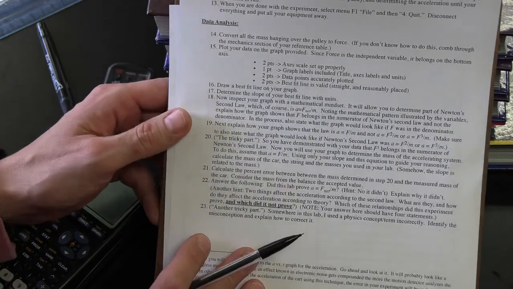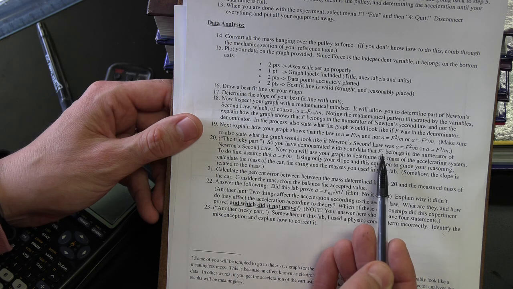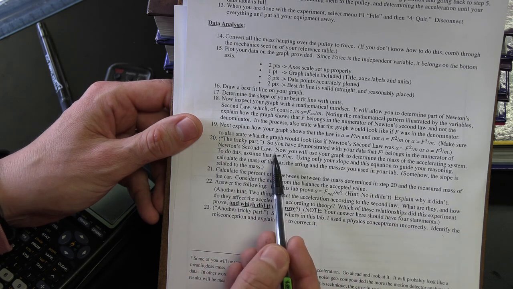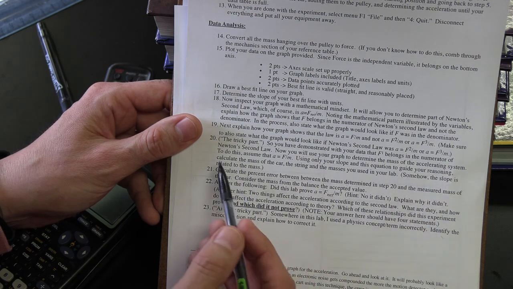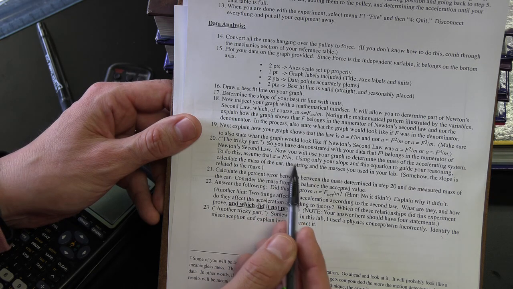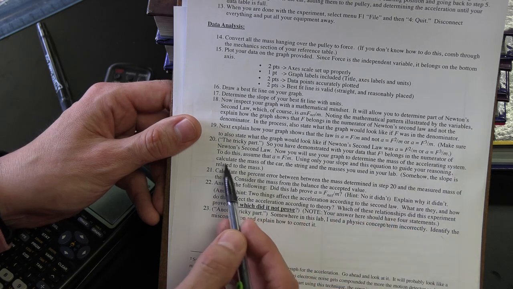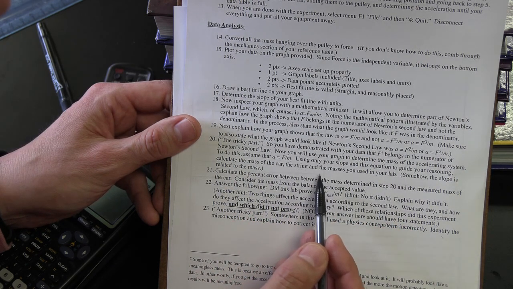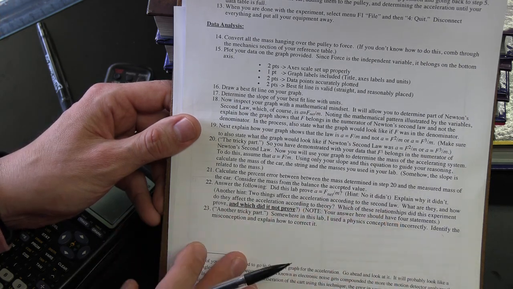Okay, so here's what it says. You have demonstrated with your data that F to the 1 power belongs in the numerator of Newton's second law. Now you will use your graph to determine the mass of the accelerating system. To do this, now you can finally assume that a equals F net over m. Using only your slope and this equation to guide your reasoning, calculate the mass of the car, the string, and the masses you used in your lab. Somehow the slope is related to mass. Okay, this is, as I said, pretty tricky.